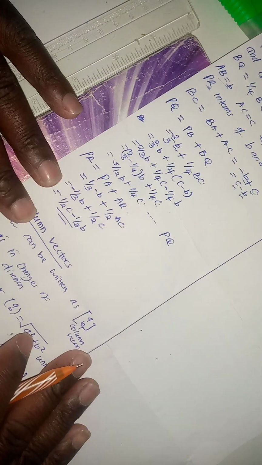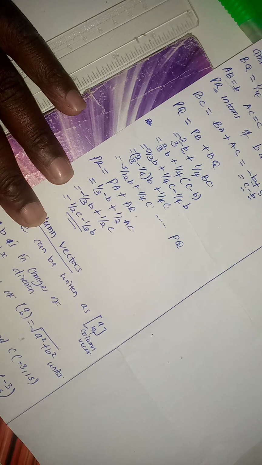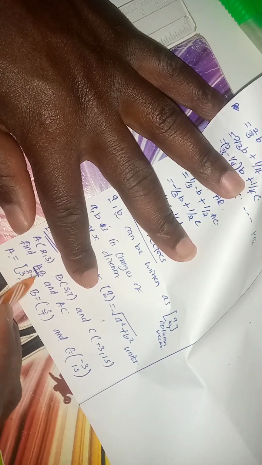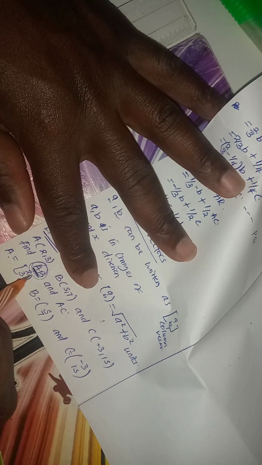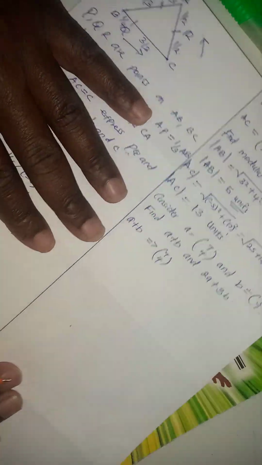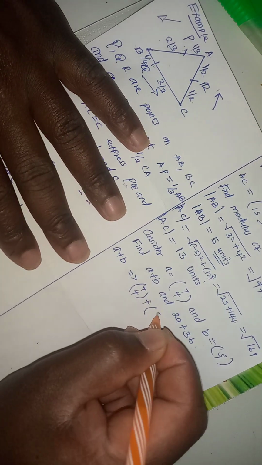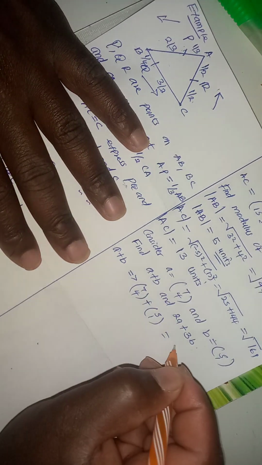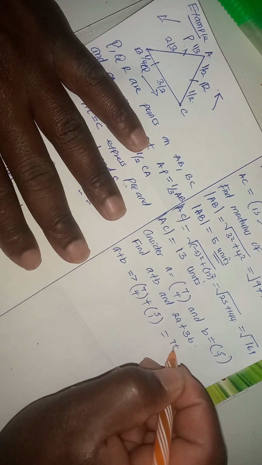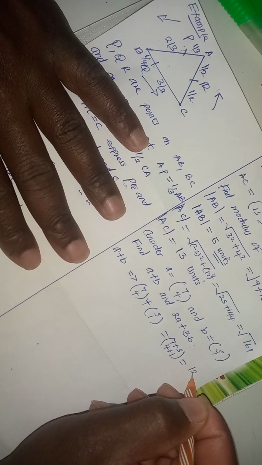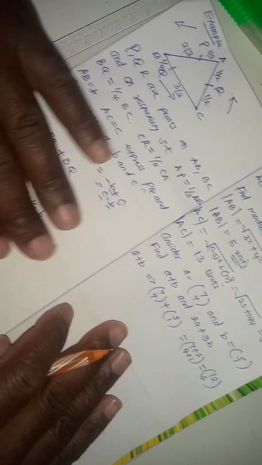The reason why we did not add here is because if we were told to find a times b, that would be a dot product. But in our case, we are told to find a plus b. So we add directly (5, 1): 7 plus 5 and 4 plus 1, which is (12, 5). That is our a plus b.